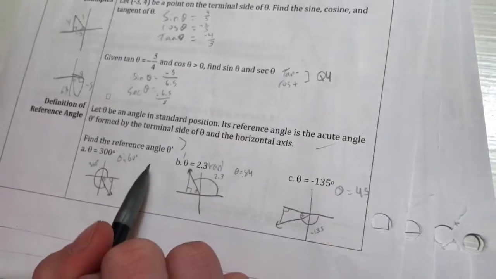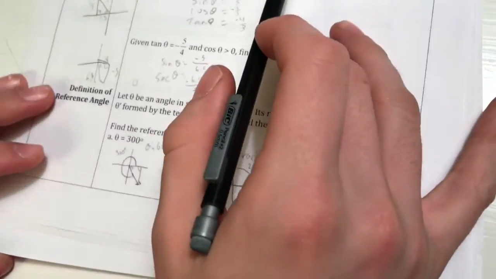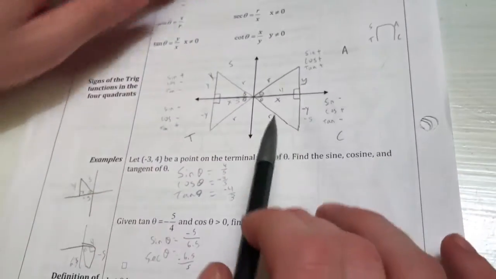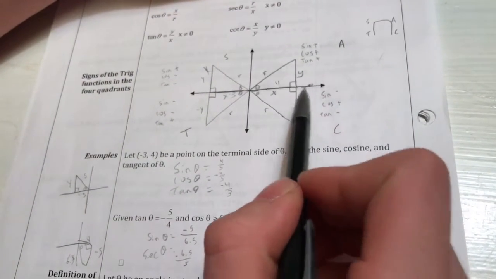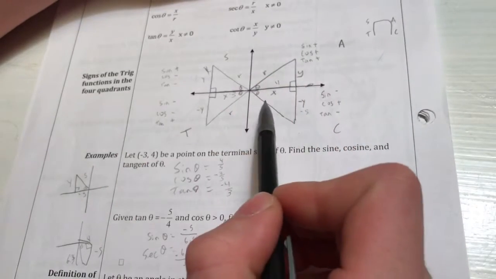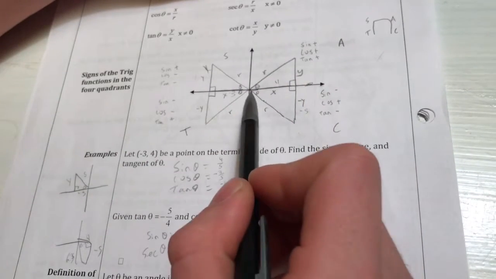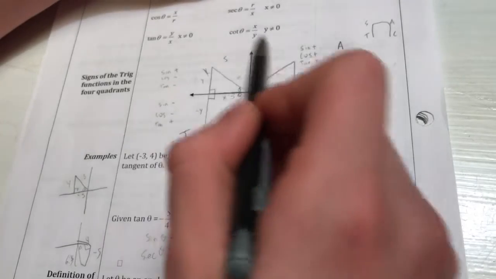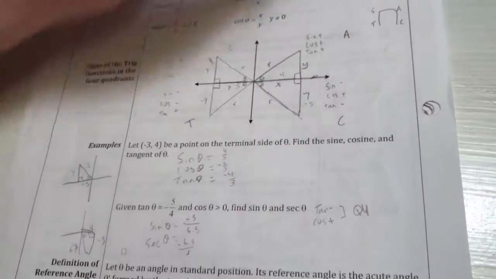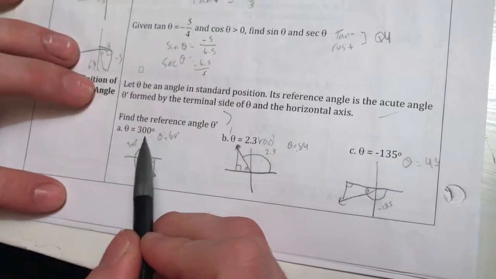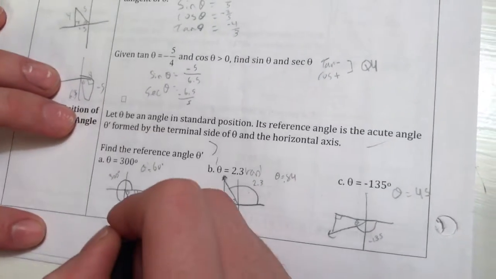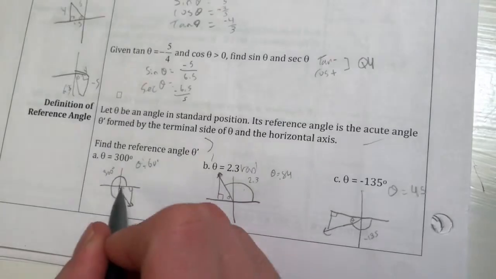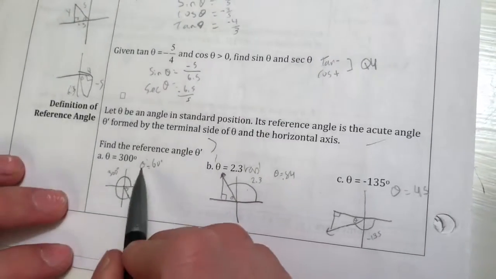Now to find the reference angle, you determine where the triangle is. Let's say it's in quadrant 4. And then to find the reference angle, you start from 0, right here, and you go all the way until you hit the hypotenuse, and then you determine that angle going around. So if we're down here, if we have 300 degrees, you know 360 minus 300 is 60 degrees, so theta equals 60.